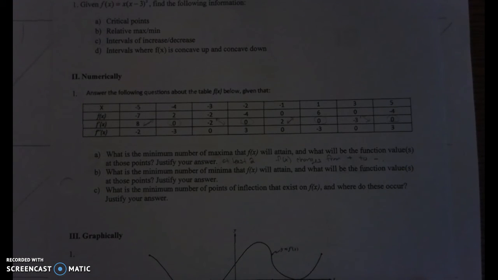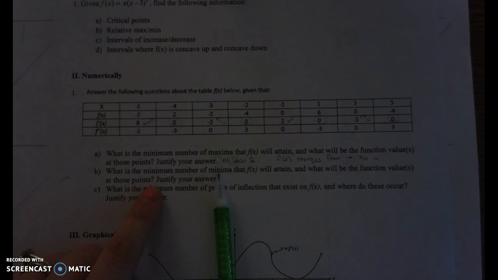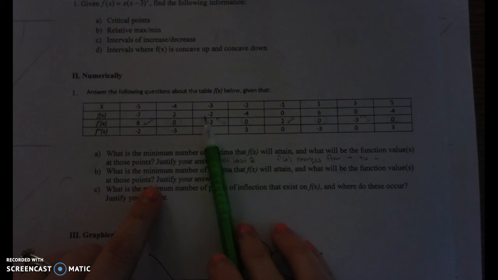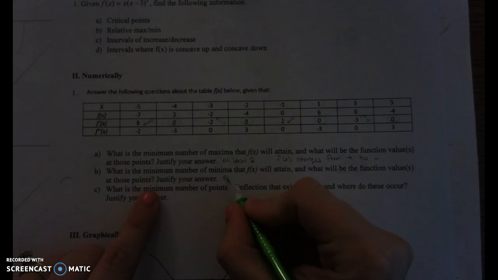Okay, so the next one is talking about what is the minimum number of minima that f of x will attain. Here I know a minimum is going to happen when we change from a negative slope to a positive. So I can see here that that is going to happen one time.